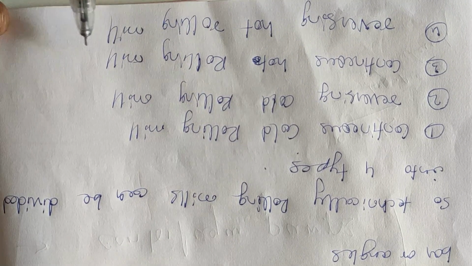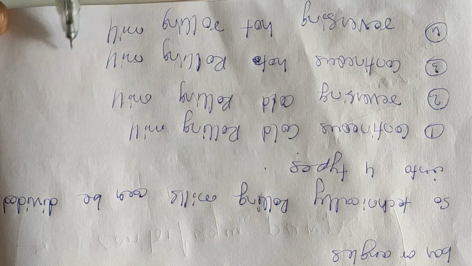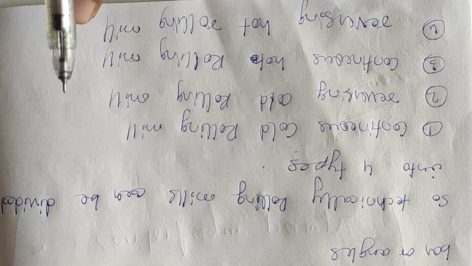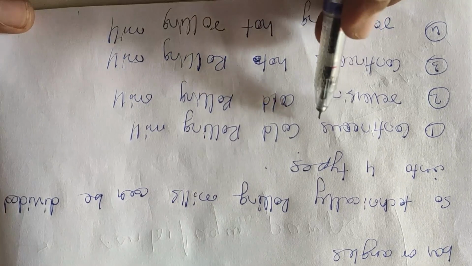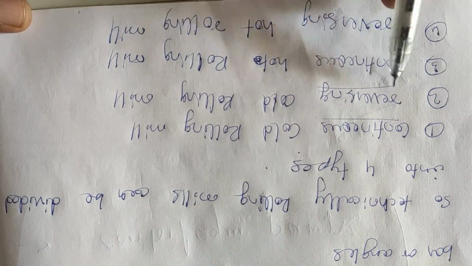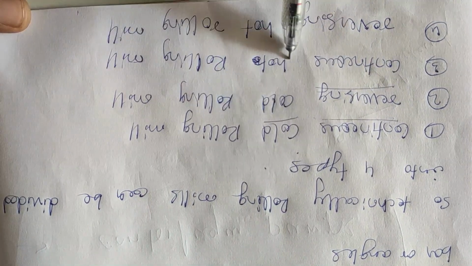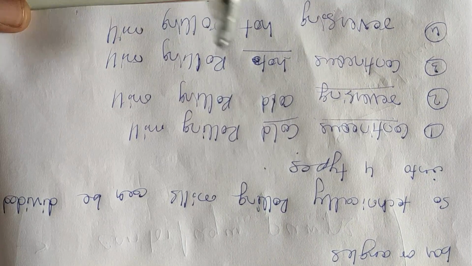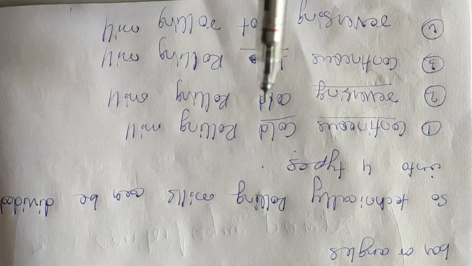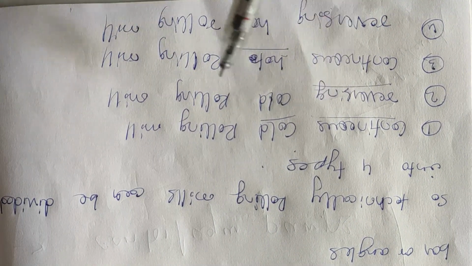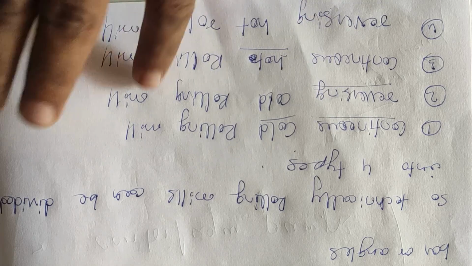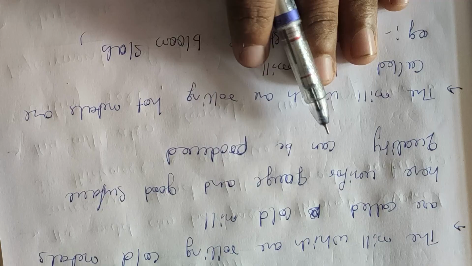Depending on the applications, we go for different types of rolling. Now we will see what is continuous and what is reversing, what is cold and what is hot. These are the terms which differ in the work. We will see them one by one.